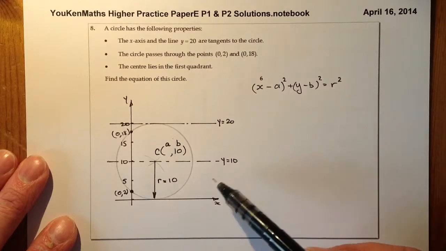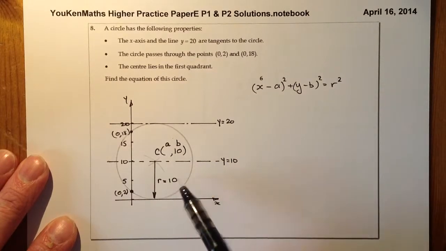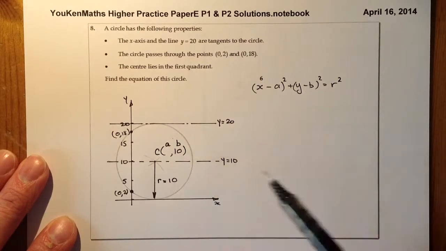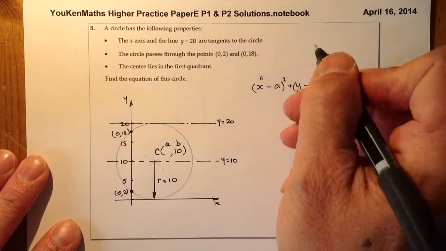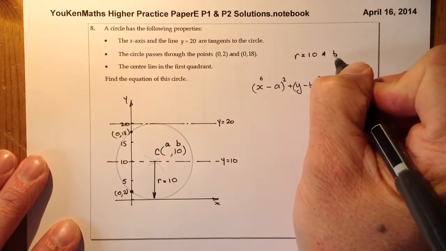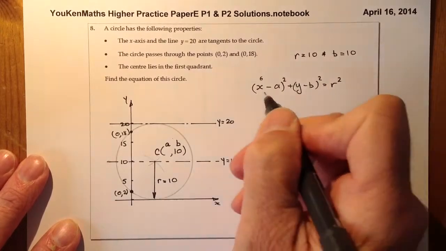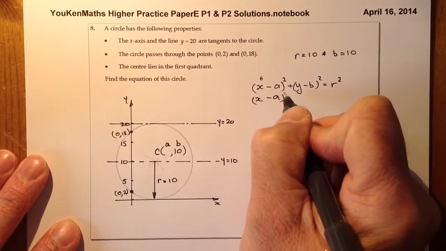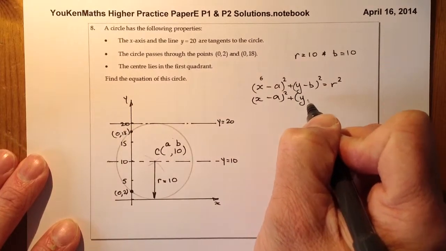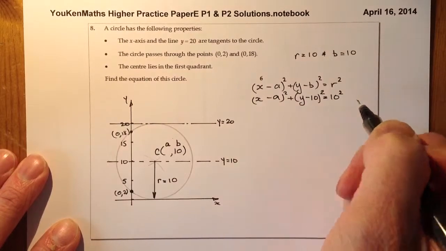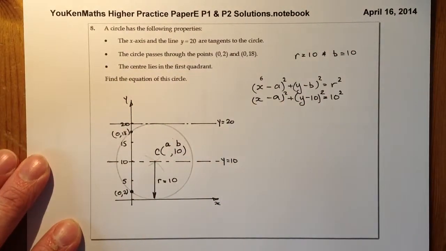I'm going to substitute the parts that I already know. I know that the radius is 10, and I know that b is going to be 10 as well. So r equals 10, and b equals 10 also. So from here I've got (x minus a), still don't know what a is, plus (y minus 10) equals 10 squared. So I'm gathering some more information here.